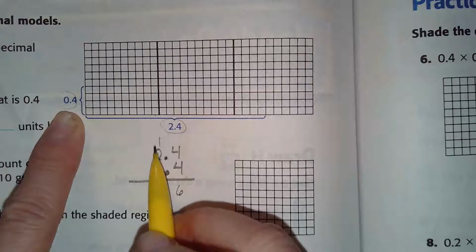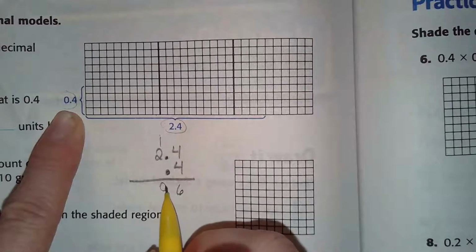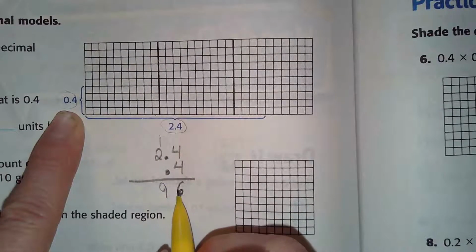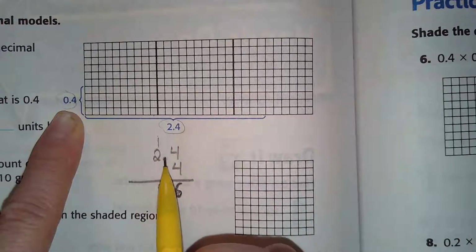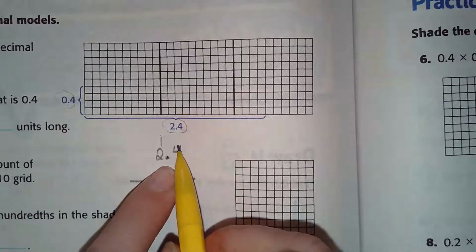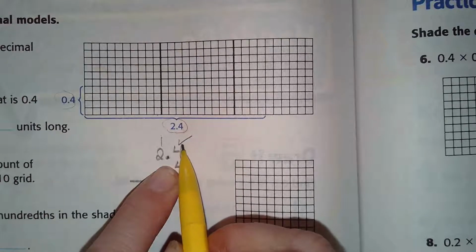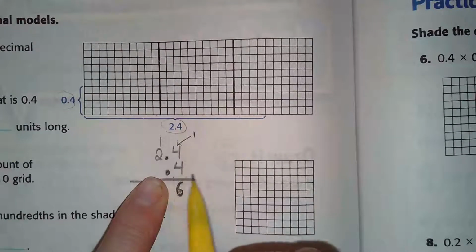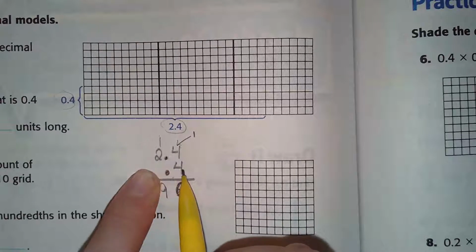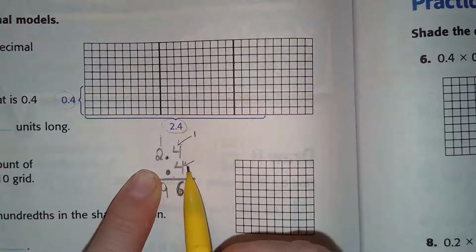4 times 2 is 8, plus 1 is 9. Now we're all done with our regular multiplication. Then we have to look and see, where is the decimal? How many digits in the decimal places? We only have one digit here. Down here, where's the decimal? How many digits to the right of the decimal?